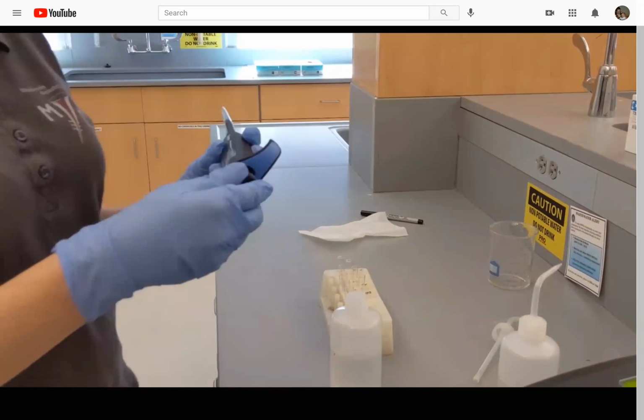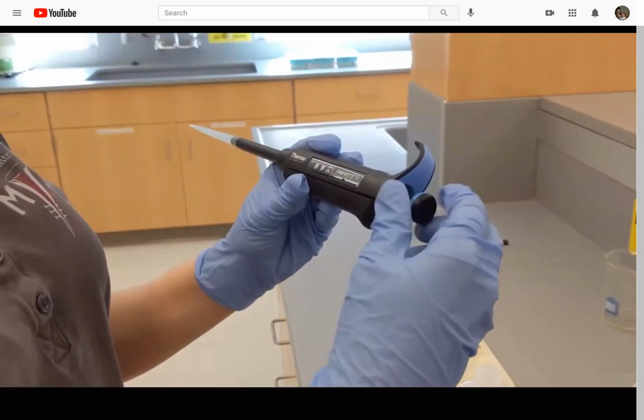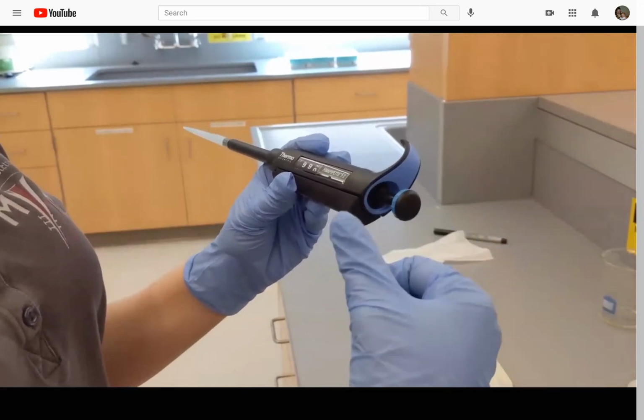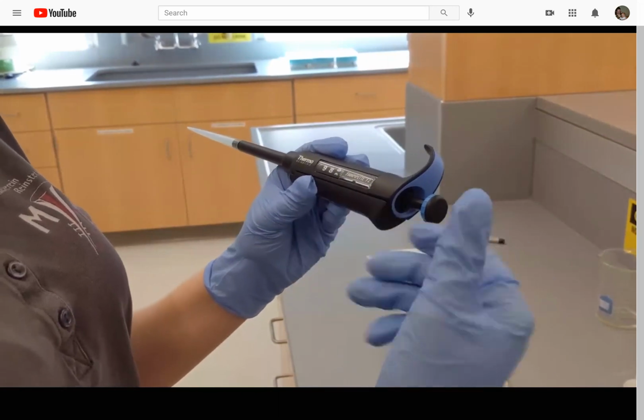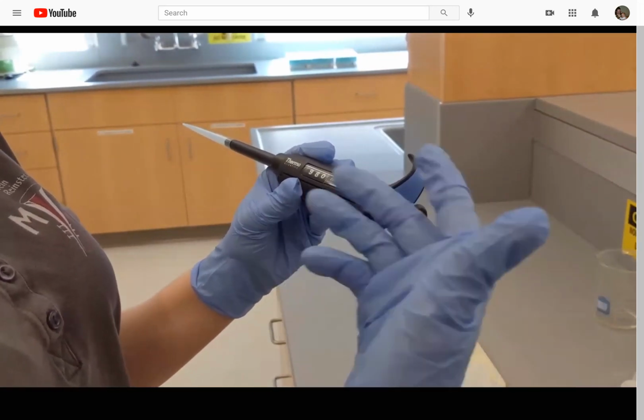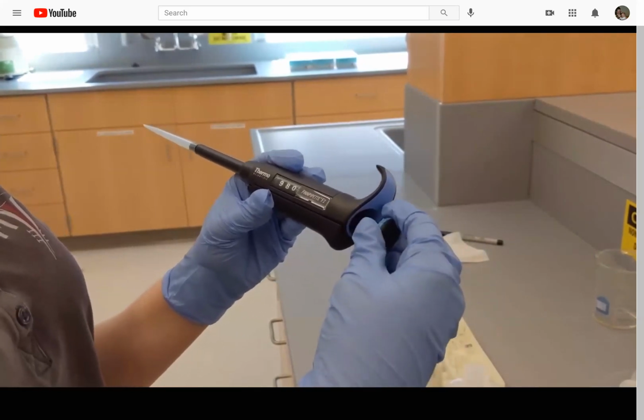I'm now going to adjust it by twisting the end. You also want to make sure that you never twist it above the amount that the micropipette is capable of measuring. This could also cause damage inside the instrument and cause it to read less accurately.